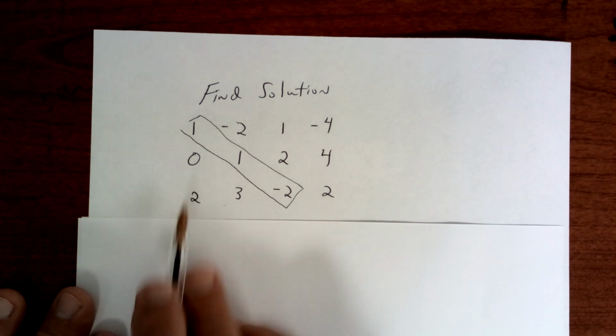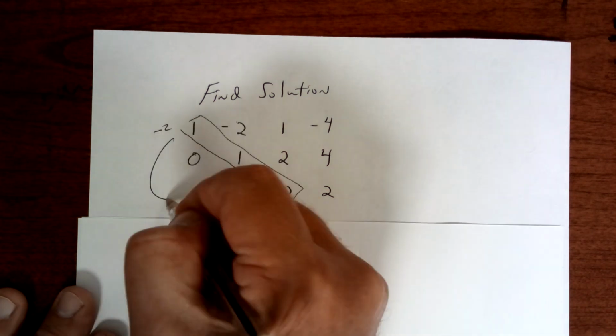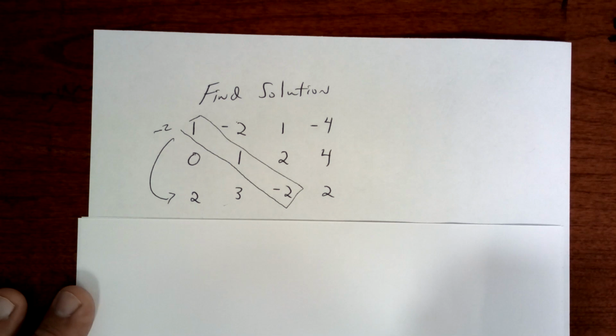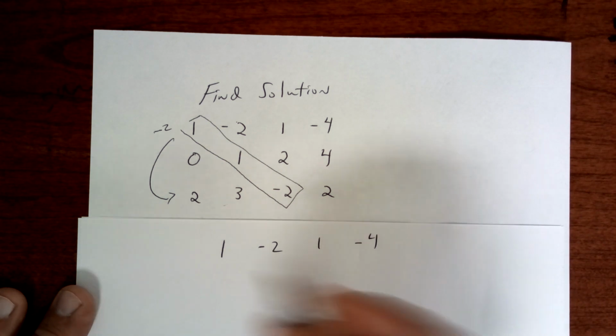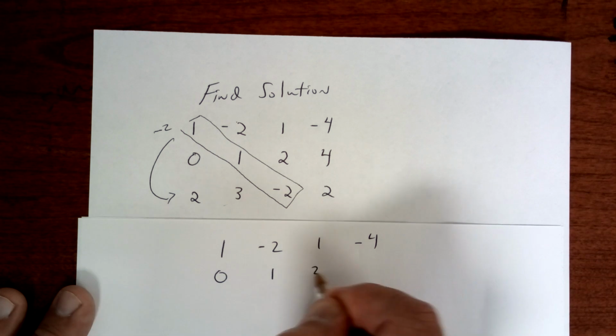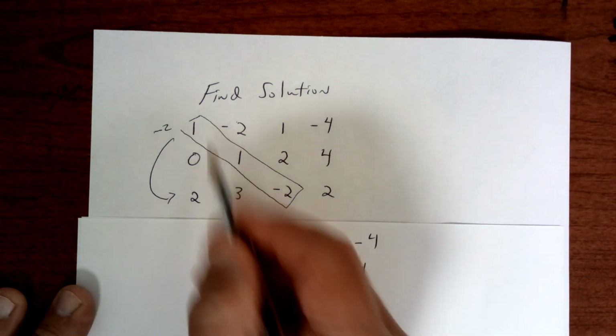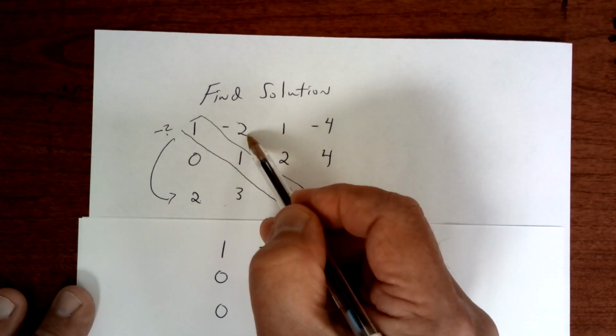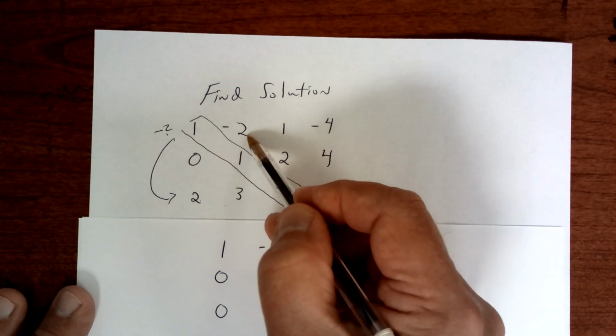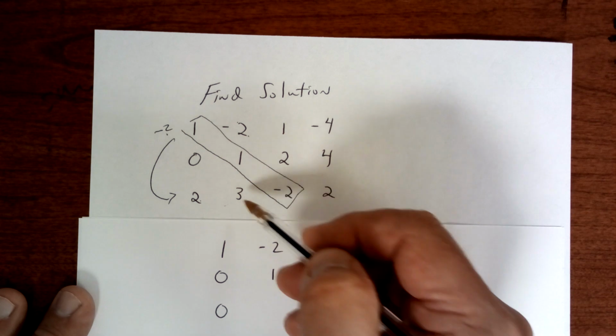So I'm going to multiply this top equation by a -2 and then add it to this last equation. So the first one stays the same. The second one stays the same. But this one, -2 plus 2 is 0. And that's the 0 I want. This right here becomes a +4. And a +4 plus 3 is going to give me 7.